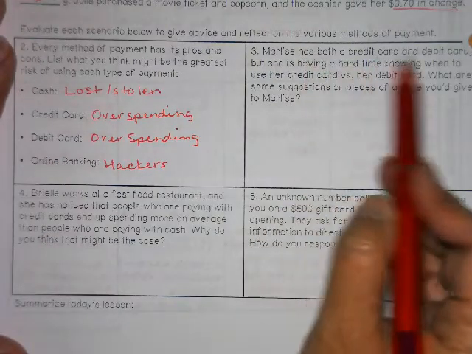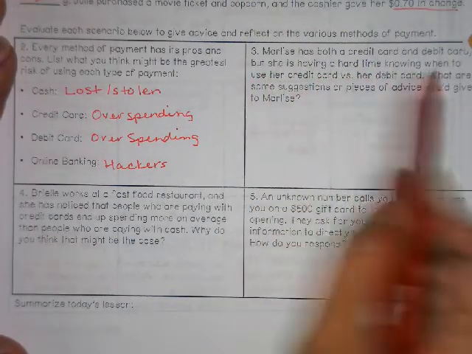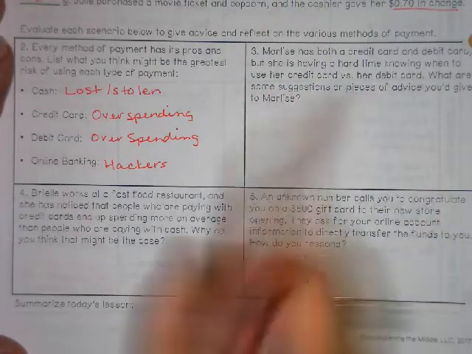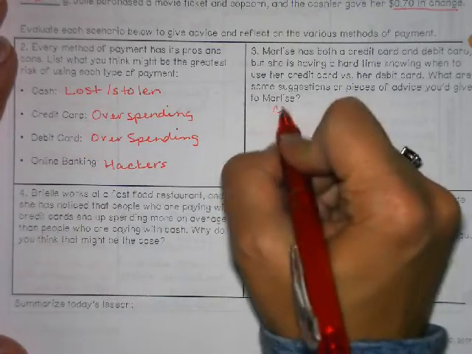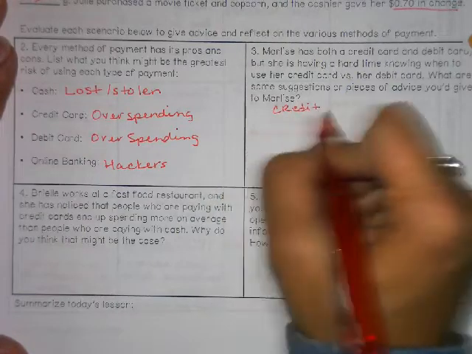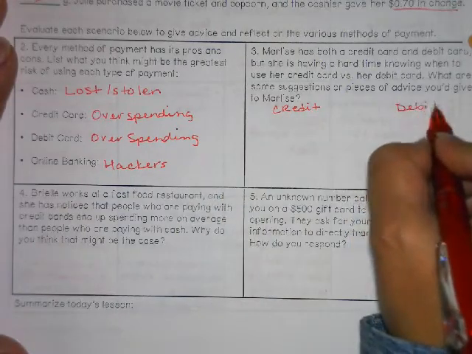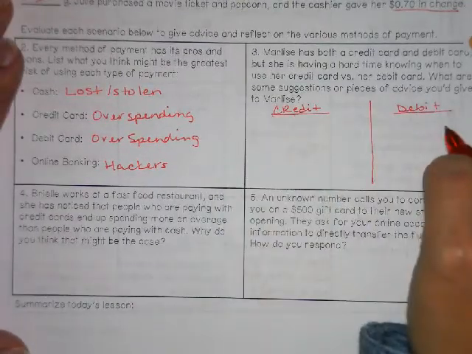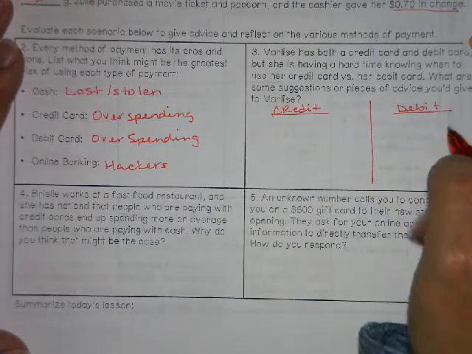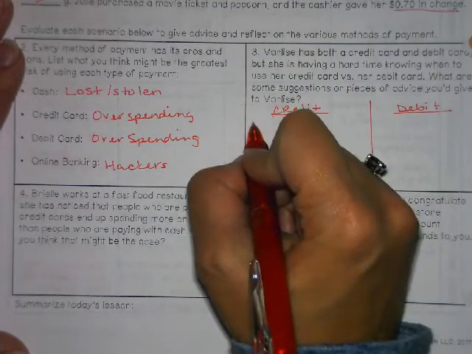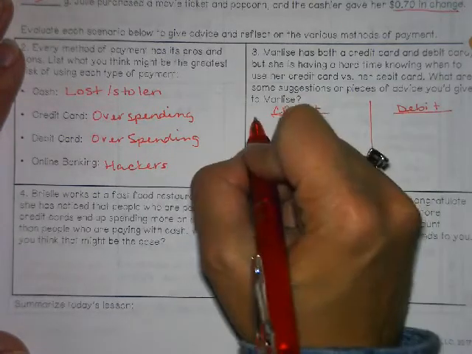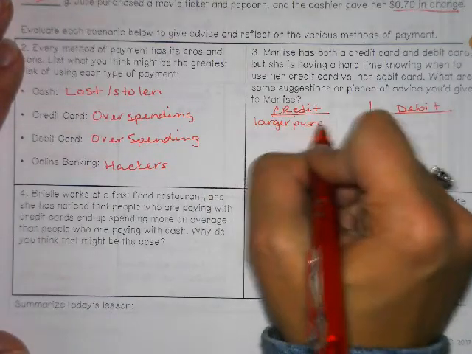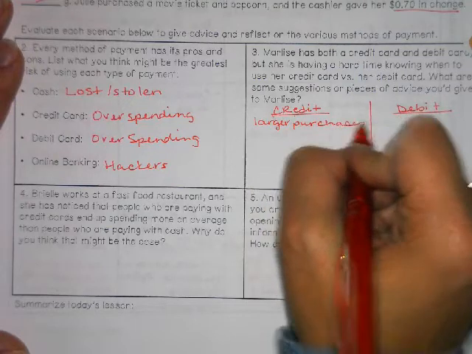She has both a credit card and debit card, and she's having a hard time knowing when to use her credit card versus her debit card. What are some suggestions you would give her? So let's make a little table here. Credit, debit. When do you think she should use these different things? Maybe she uses the credit card for maybe larger purchases, but not so large that she can't pay it off.